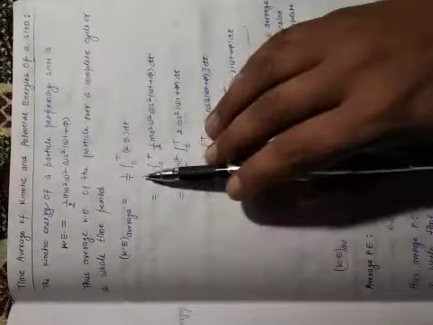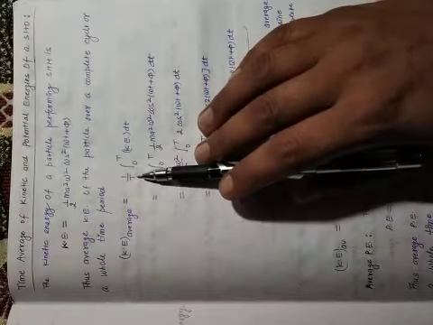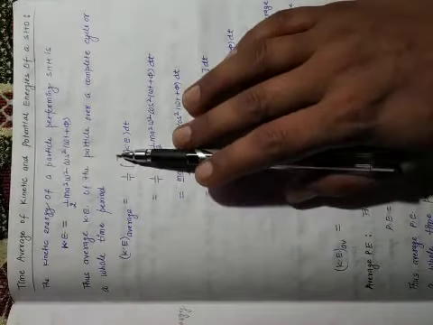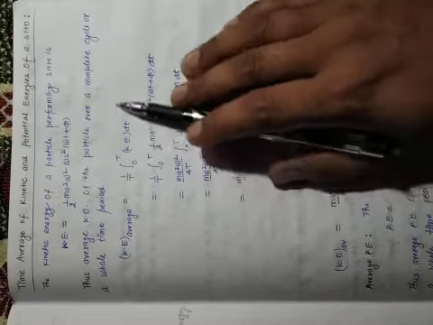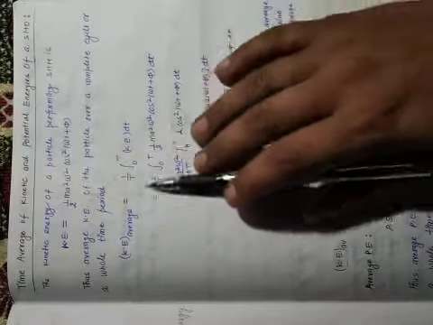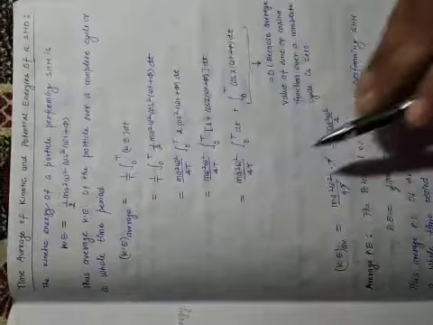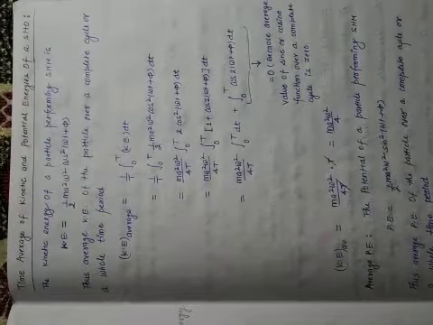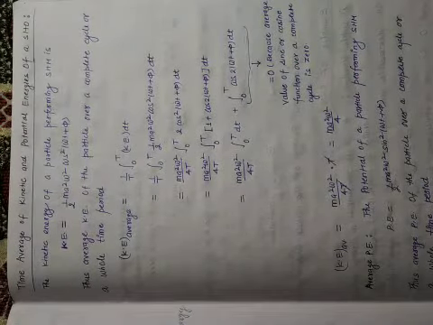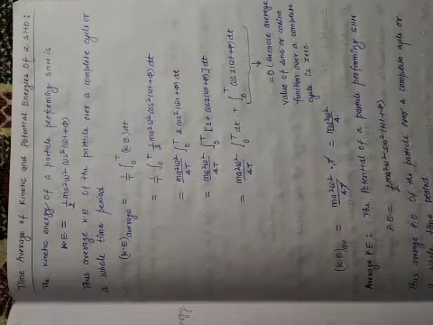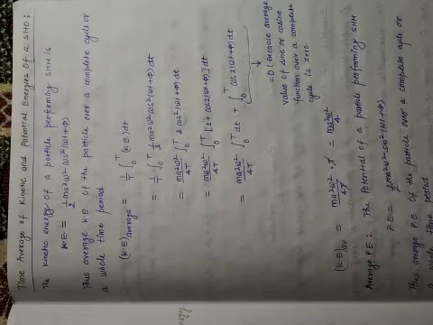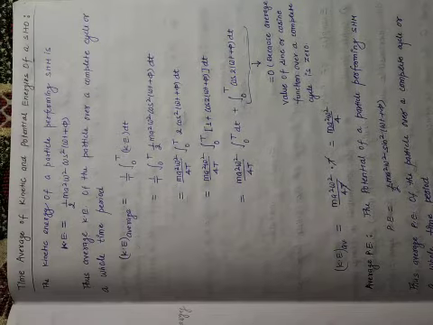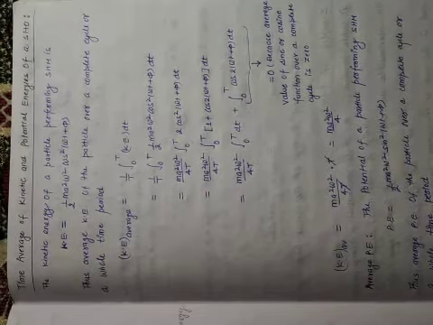So 1 over the time period, with limits 0 to T, kinetic energy dt. This is the familiar formula for calculating averages of any sinusoidal type wave which repeats its cycle after a definite time interval.